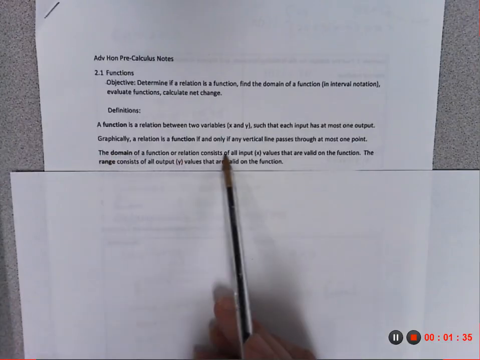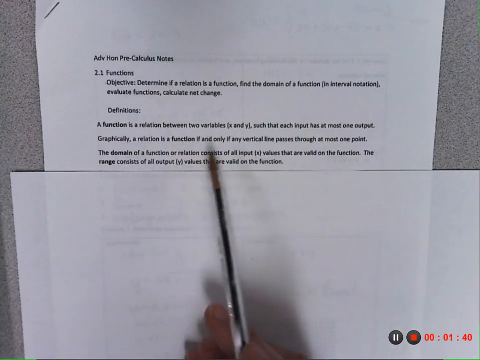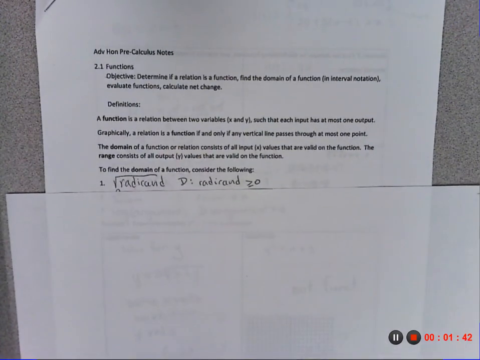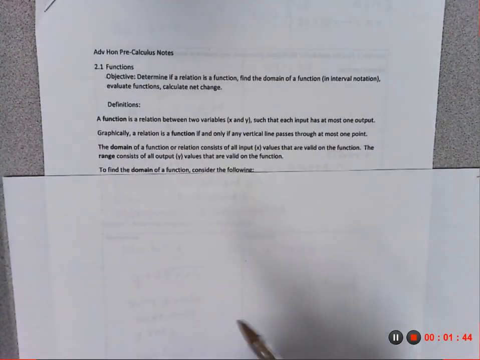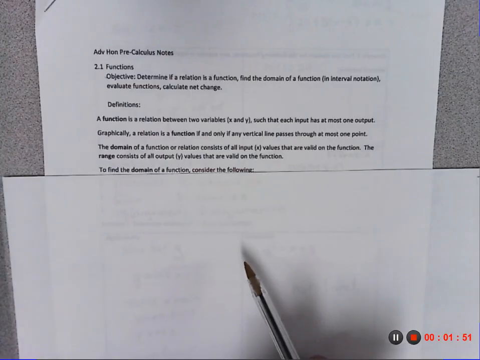A domain is a description of all the values that x can be. A range is a description of all the values that y's can be. So if you're going to find the domain of a function, we already talked about this, so I'm going to go through it kind of quick. There are three things you have to be careful of.